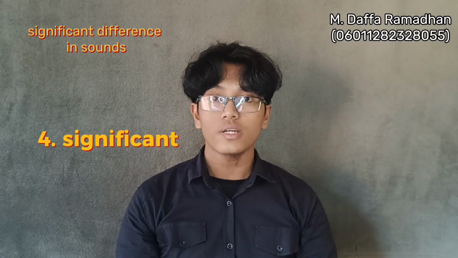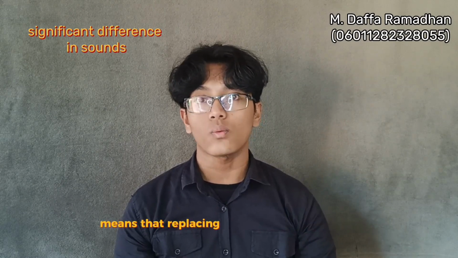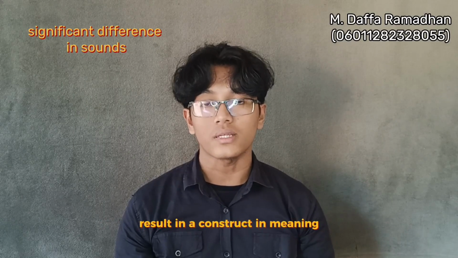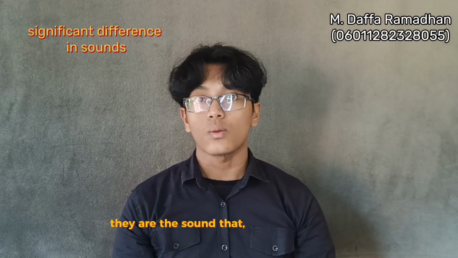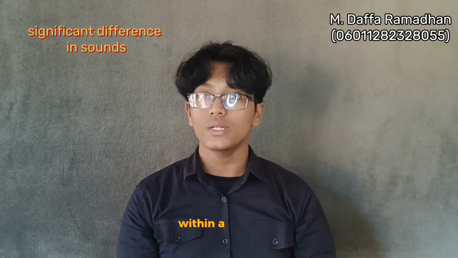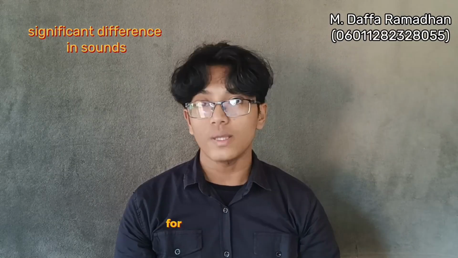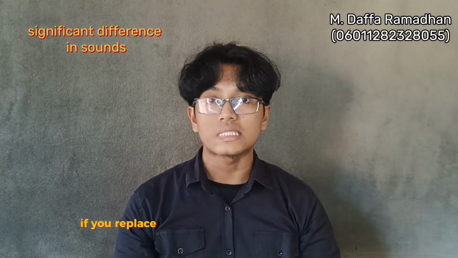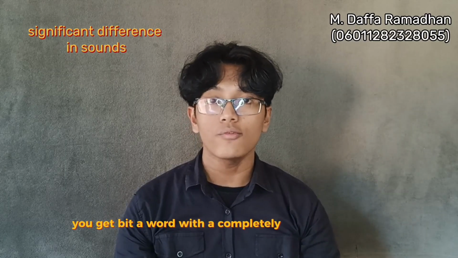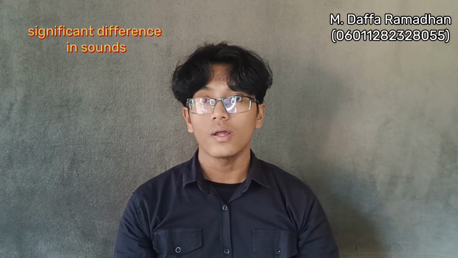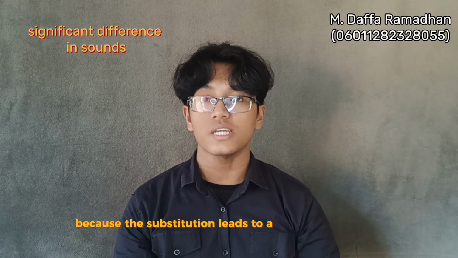4. Significant differences in sounds. In linguistics, a significant difference in sound means that replacing one sound with another results in a change in meaning. This is how phonemes function within a language. They are the sounds that, when substituted, create contrasting words. For example, in English, if you replace the p sound in pit with the b sound, you get bit, a word with a completely different meaning. So, p and b are different phonemes in English because the substitution leads to a change in meaning.